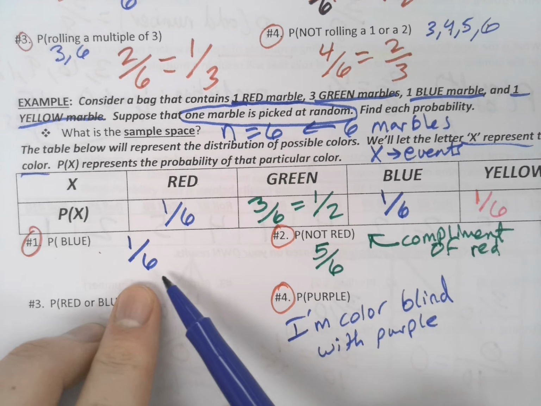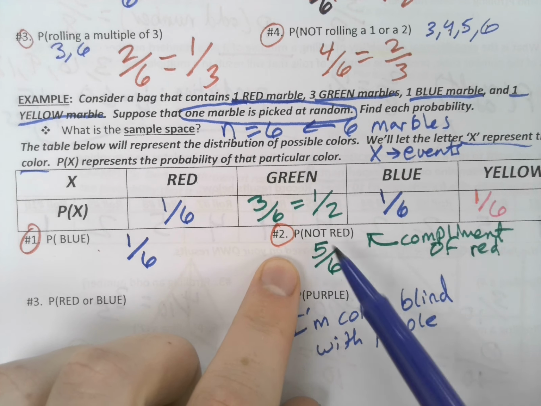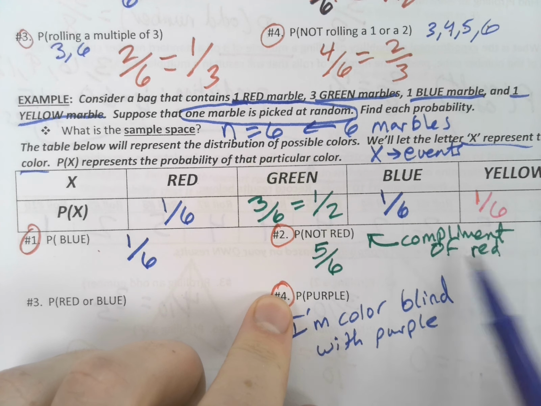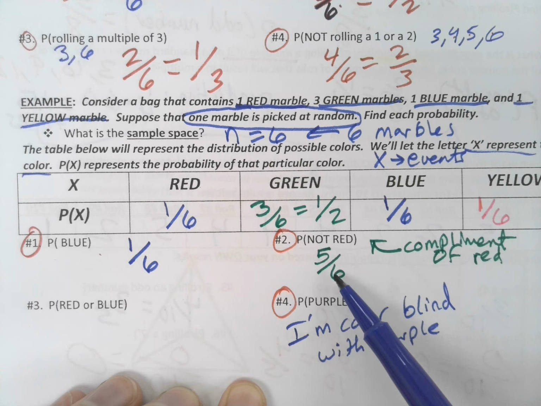So, we already knew number 1. Number 2, hopefully you were able to get this vocab right. If they ask us for the probability of not red, that means we're trying to find the complement of red. So in that case, we're talking 5 out of 6 of these marbles aren't red.